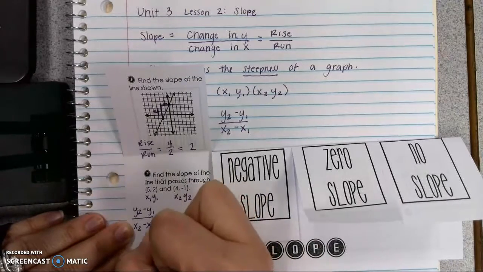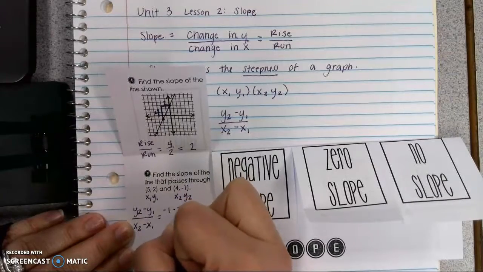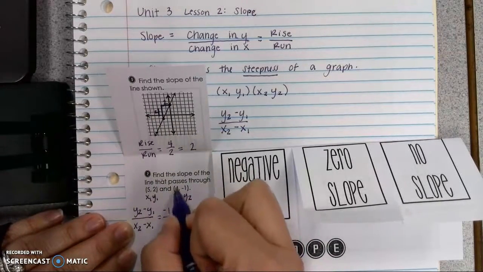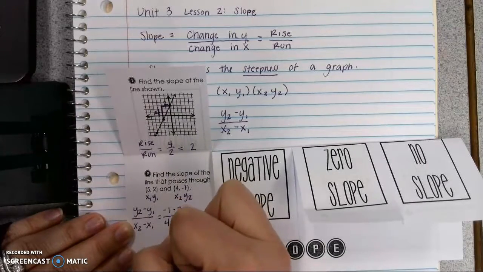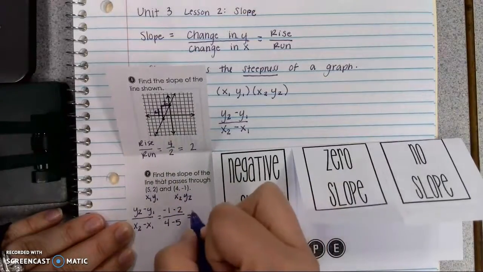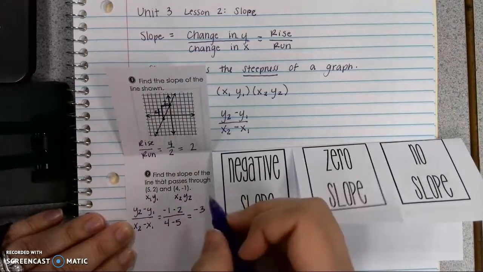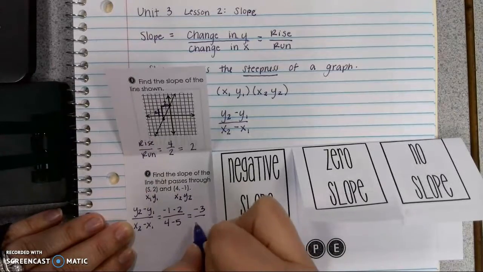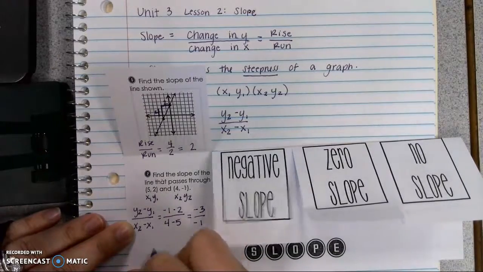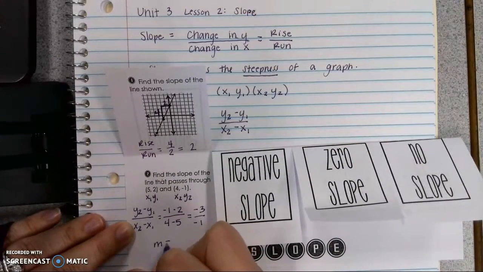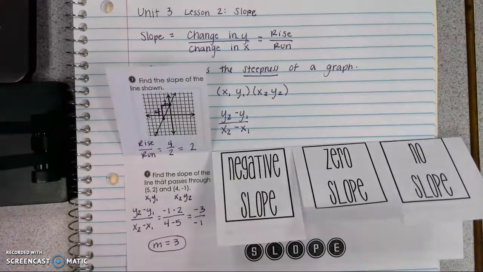y2 in this case is negative 1 minus y1, which is 2, over x2, 4, minus x1, 5, and then we subtract. Negative 1 minus 2 is a negative 3. 4 minus 5 is a negative 1. Negative 3 divided by negative 1, m is equal to a positive 3. And I just found the slope.